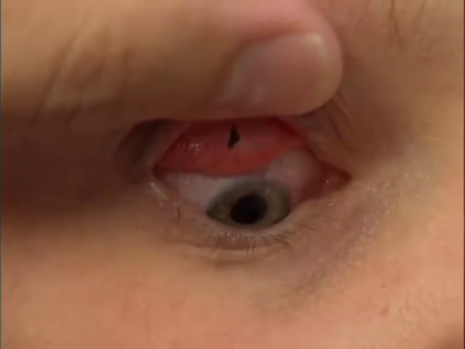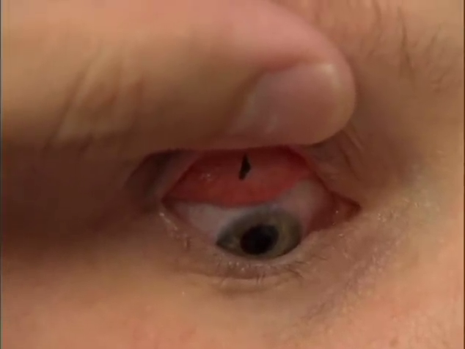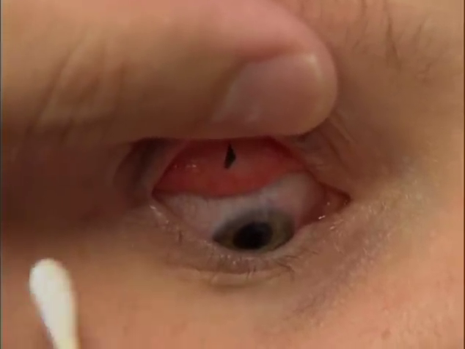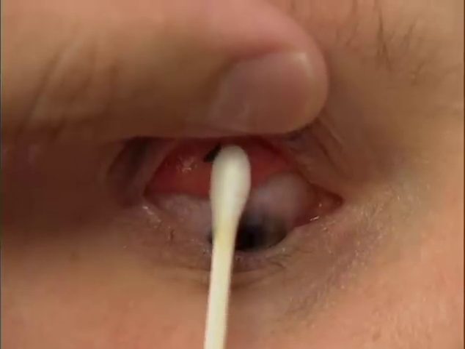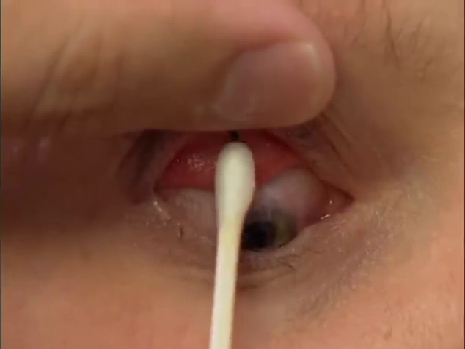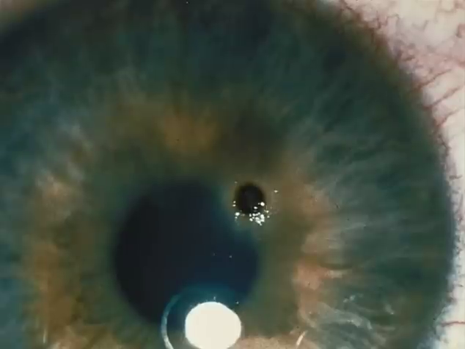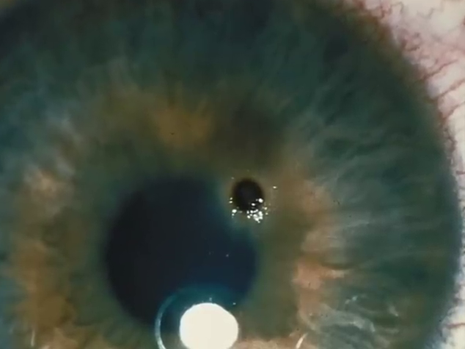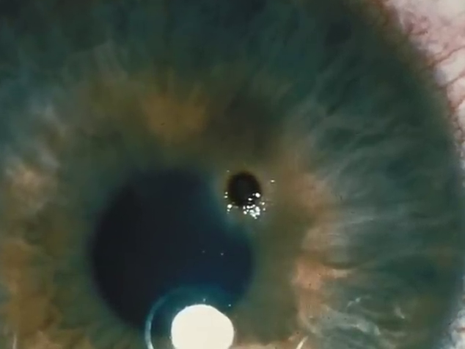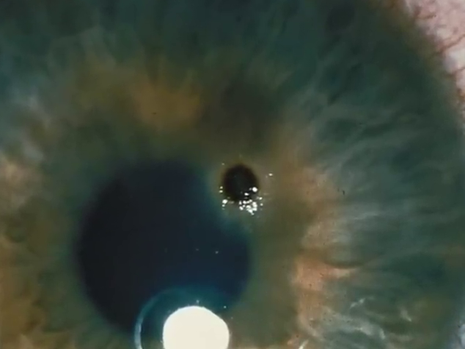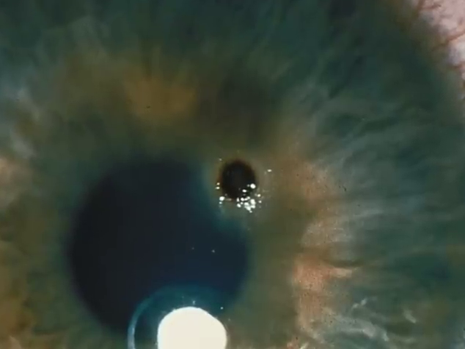A foreign body, if seen, may be removed with a wet cotton tip applicator or the end of a 25-gauge needle. The patient's natural tendencies will be to squeeze the eyes shut and pull away. Explain what you're going to do beforehand to reduce the patient's anxiety. Similar techniques may be used to remove corneal foreign bodies, but greater care must be taken to avoid damage to the corneal surface, which could result in a permanent scar in the visual axis.